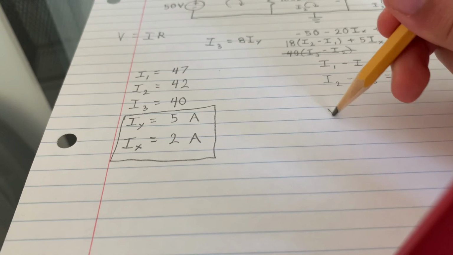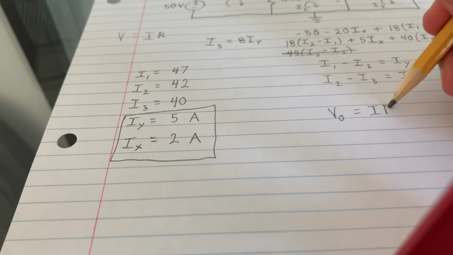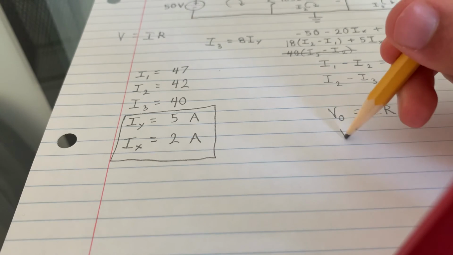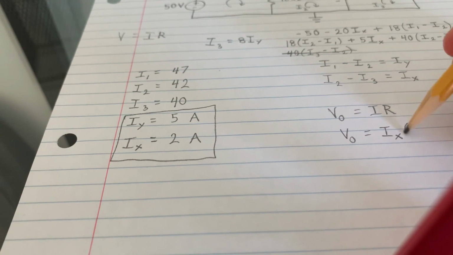So let's go down here. We have V naught equals IR. V naught equals the current flowing through it, which is Ix, times the resistor value 40. What's Ix? We now know it's 2 amps.